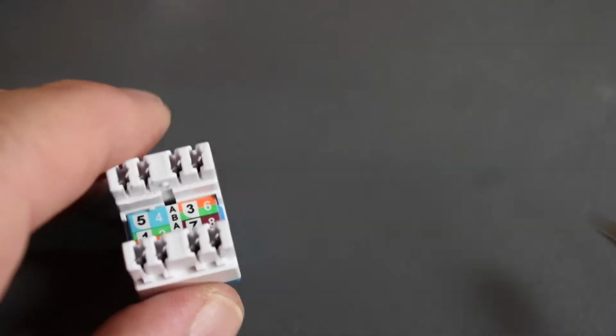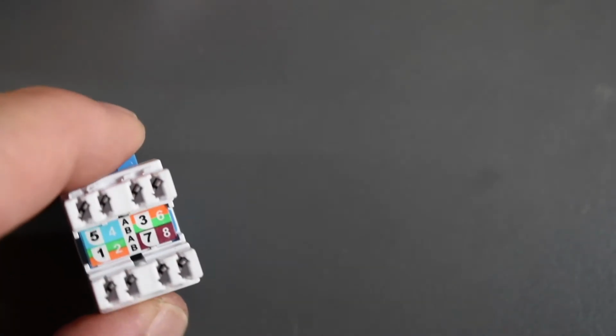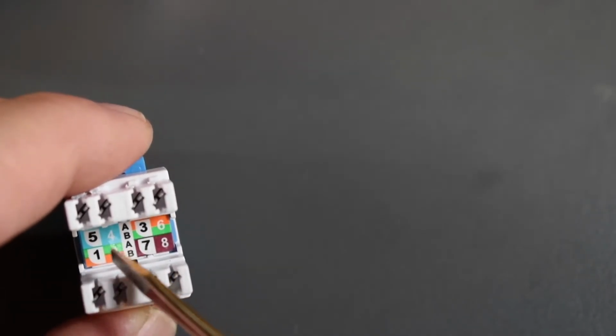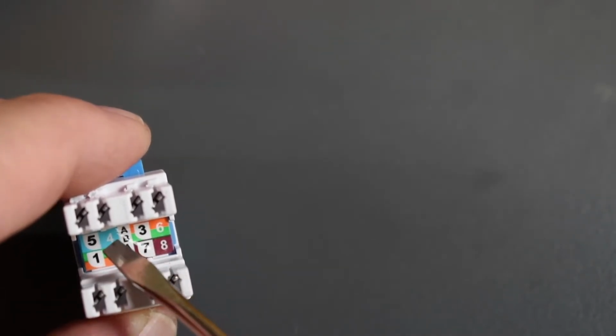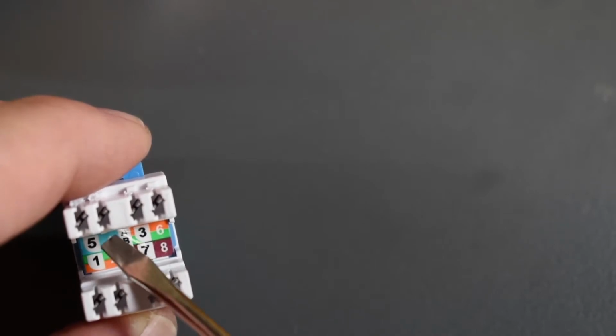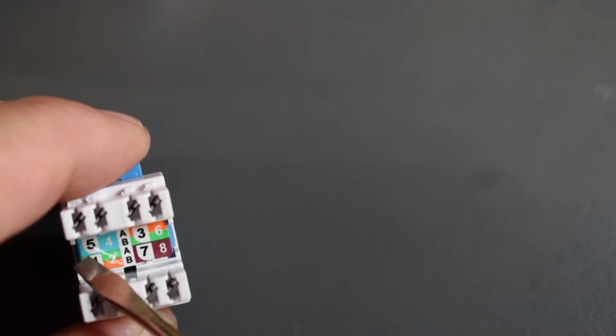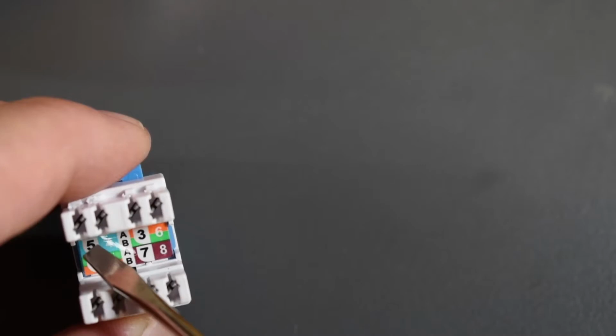Now, where is the solid and where is the stripe? Well, in this jack, it's marked as such. As you can see, here's the blue pair, so there's a solid square, and there is a blue with a white dot or thing placed here.